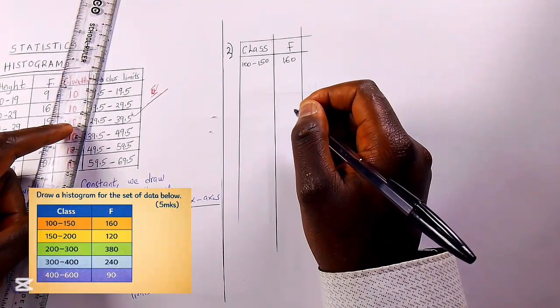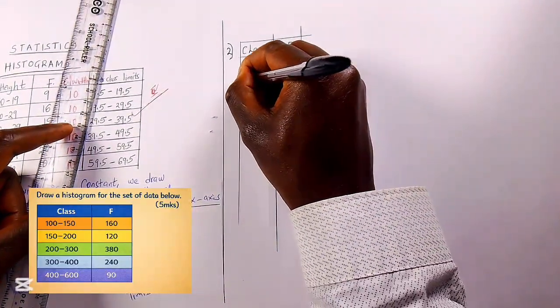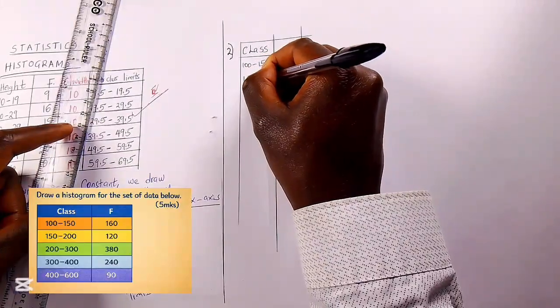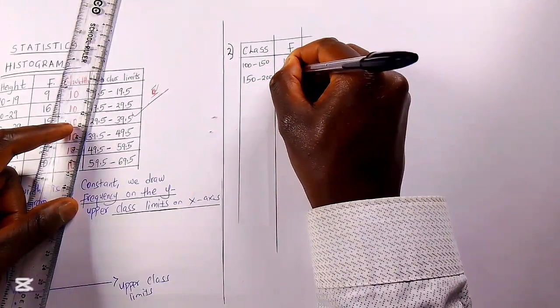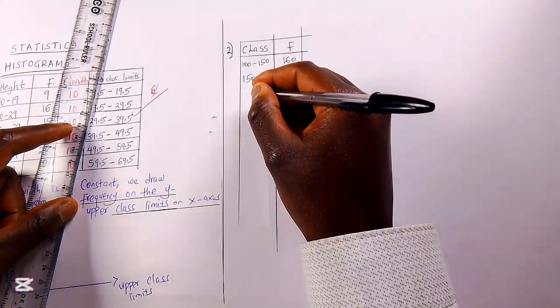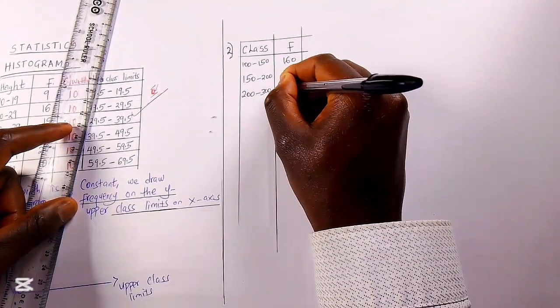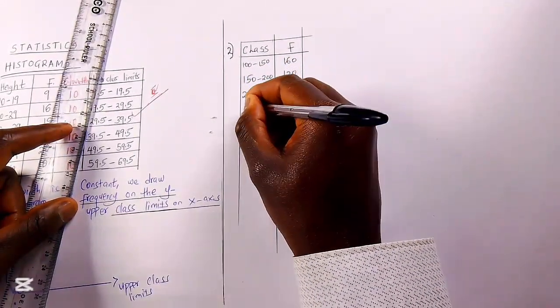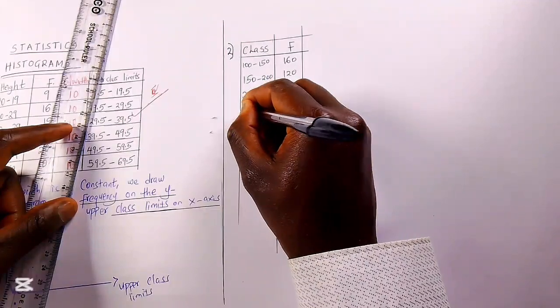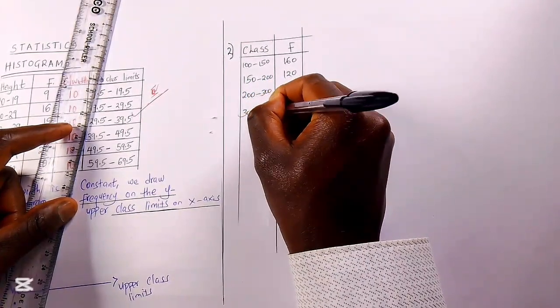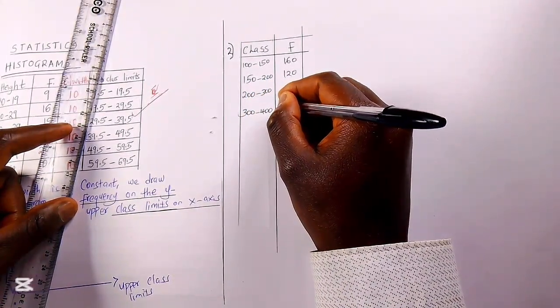We have another one, 150 to 200 with a frequency of 120. We have 200 to 300 with a frequency of 380. We have 300 to 400 with a frequency of 240.